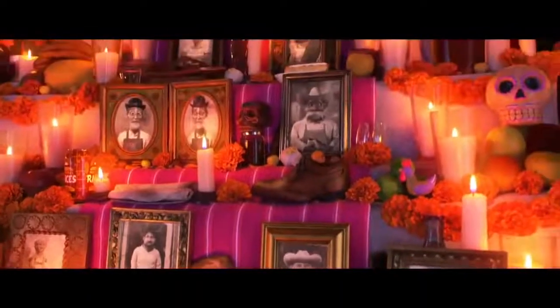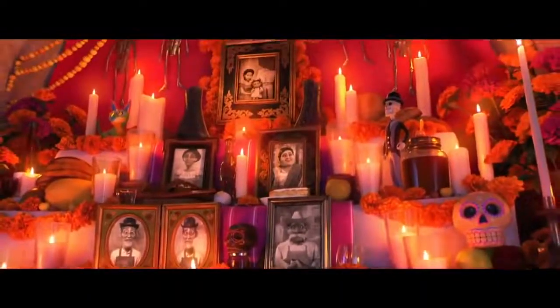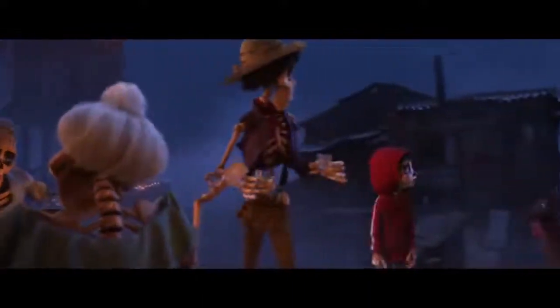But the most important rule is that you have to be remembered. We designed an entire set around that rule. It's at the bottom of the towers, it's rickety, it's where the people who are almost forgotten live. You only get to live in that land of the dead for as long as there are people back in the land of the living who remember you.